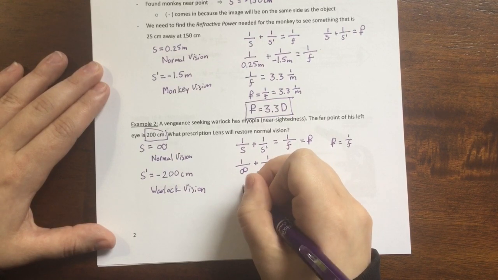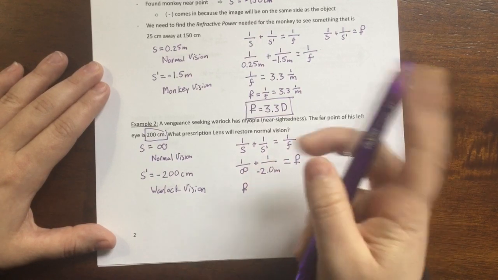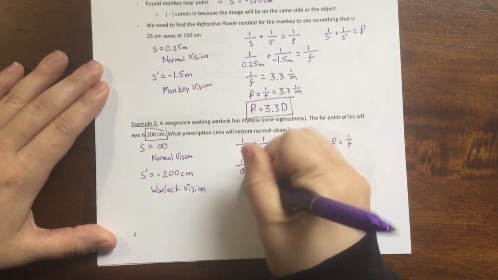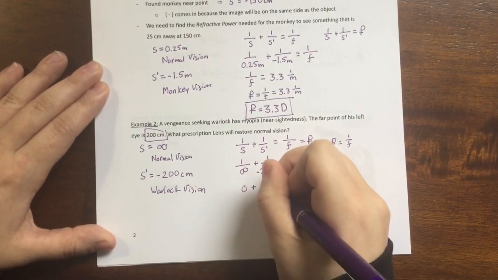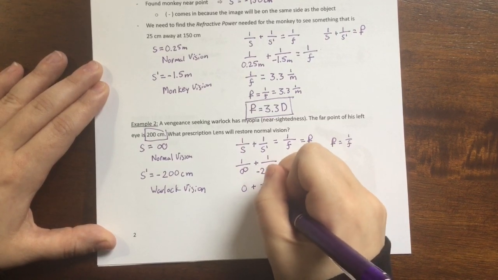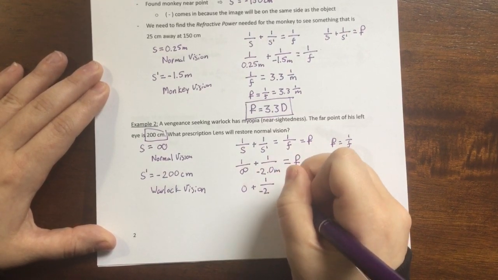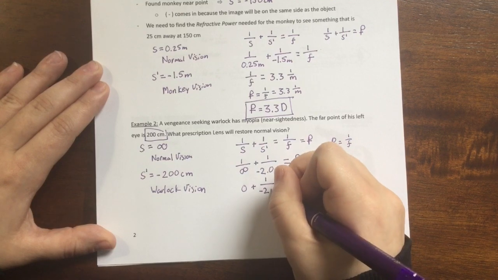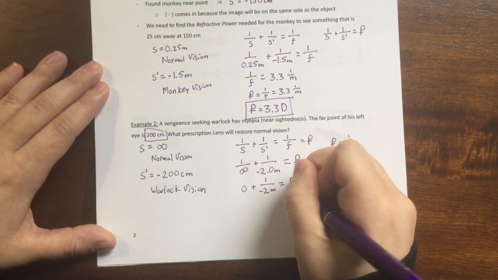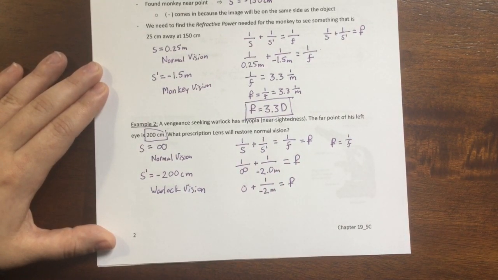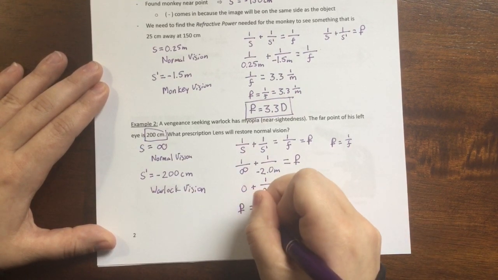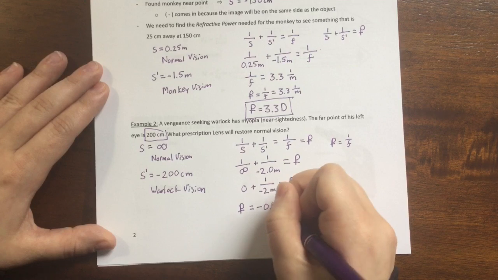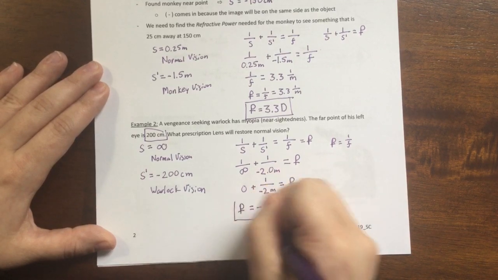And we get that, so you can think of it as writing this out as 0 plus 1 over minus 2 is equal to the power, giving us a power of minus 0.5 diopters.